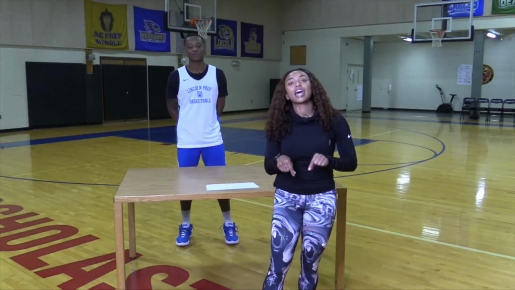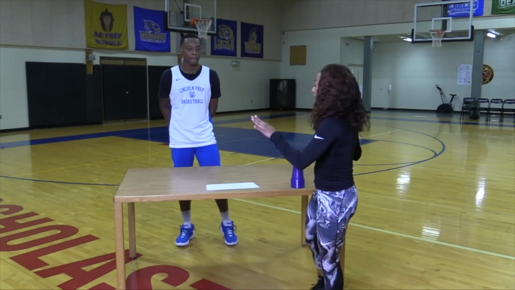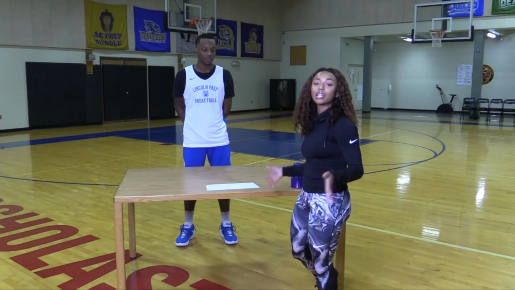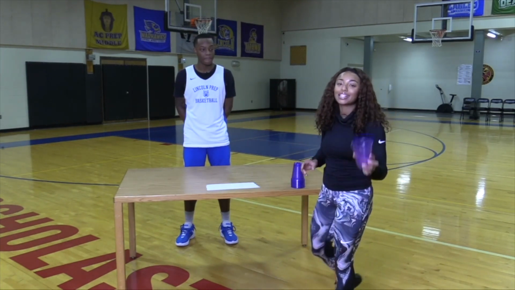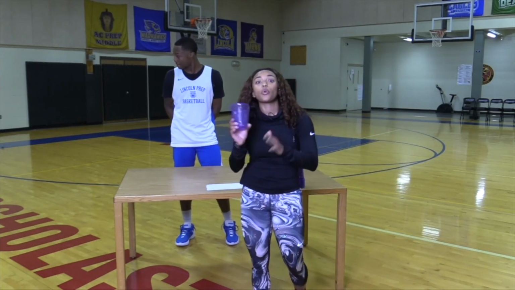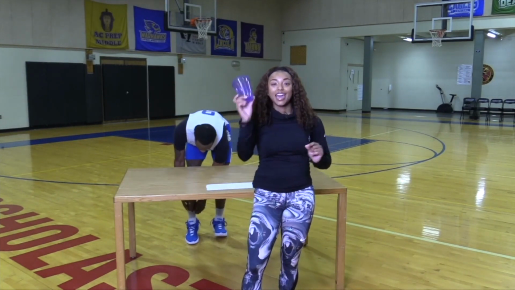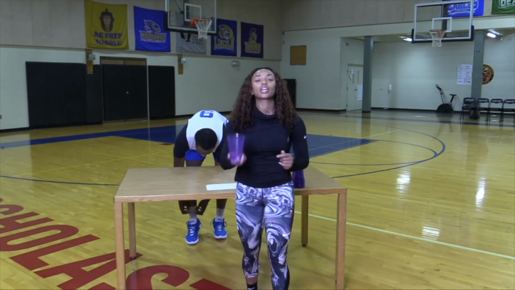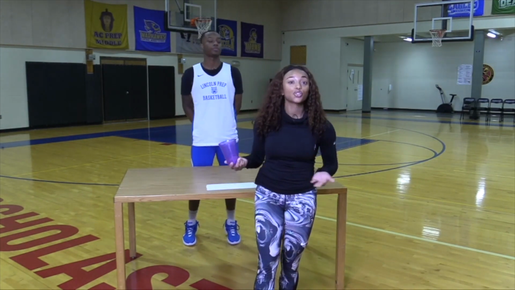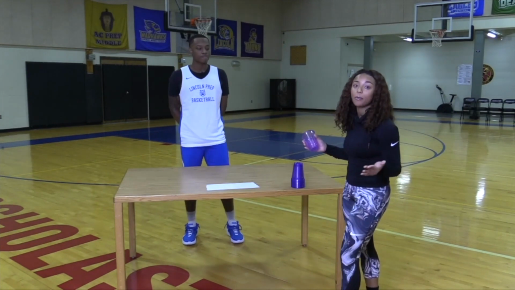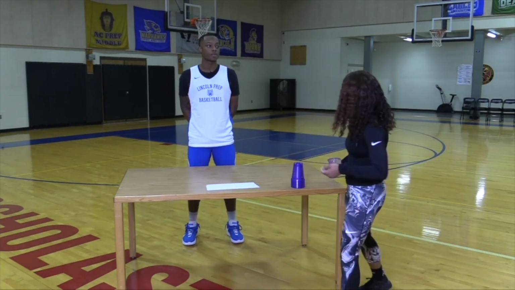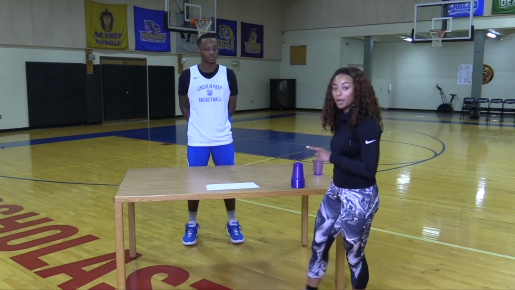So, in this segment, all you need is a table of whatever size. It can be small or large. And you need one plastic cup. You can find these around the house. Make sure it's plastic, not glass. Plastic cups you can find around the house, in your kitchen, or you can go to the dollar store and grab a pack of plastic cups for $1. So all you need is one, and you need a table, square table, round table, it doesn't matter. And you're gonna have your cup at the end of the table.